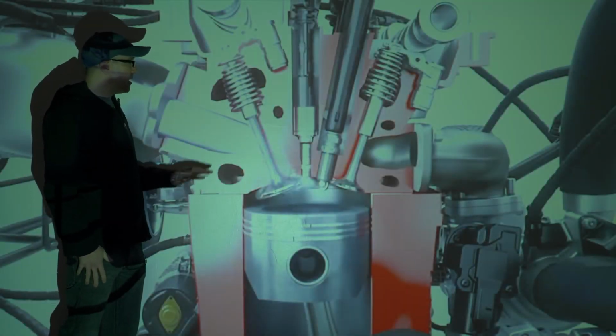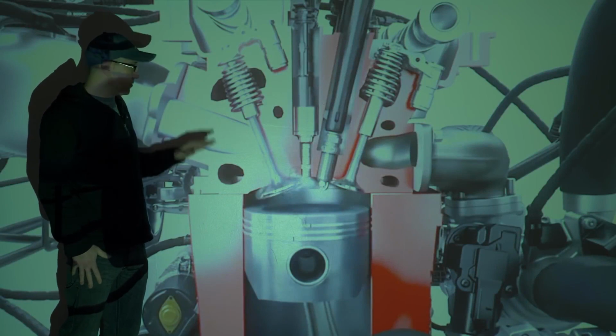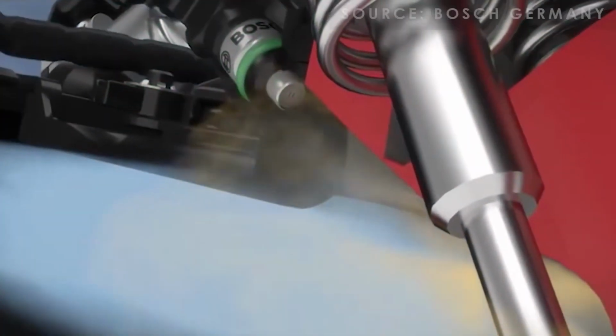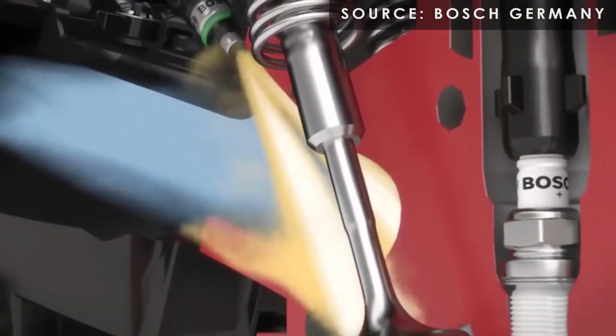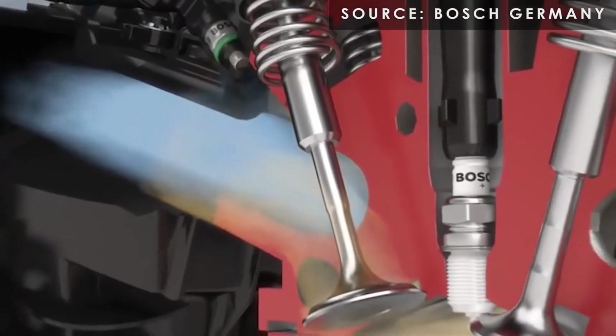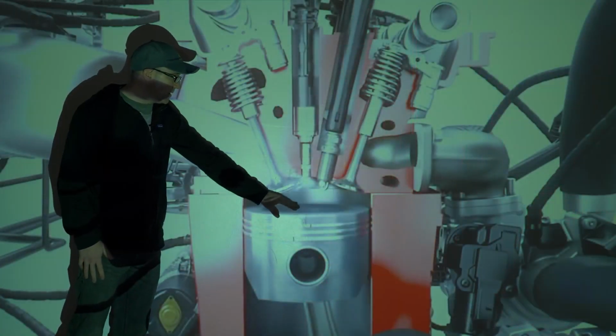Now, if you didn't remember, your port-injected motors, which I'm going to show you again, have fuel injectors that spray on the backside of the valves, which has a natural cleaning effect. With direct injection, you don't have that. The fuel is isolated from the valves and only sprays into the cylinder itself.